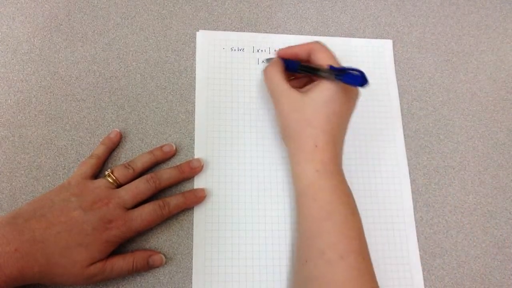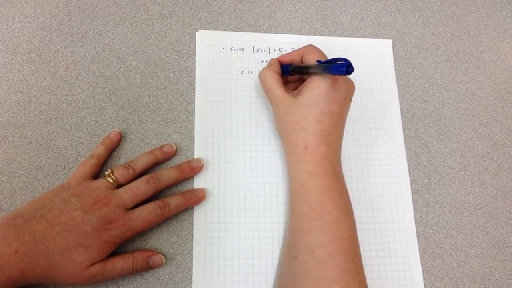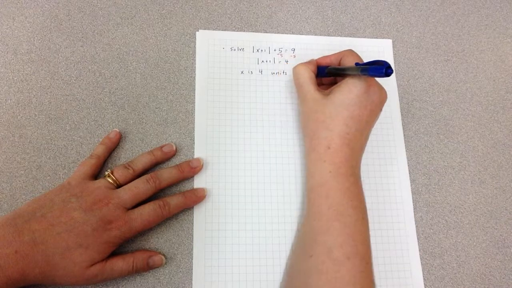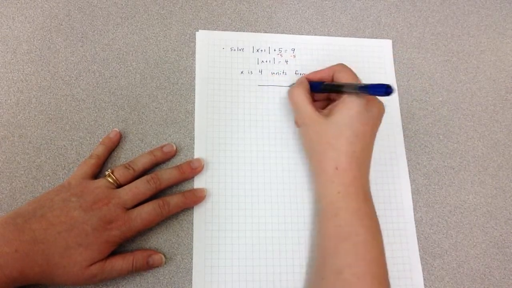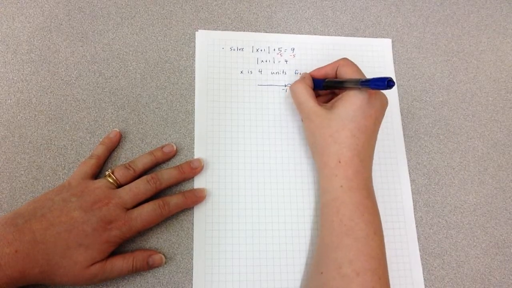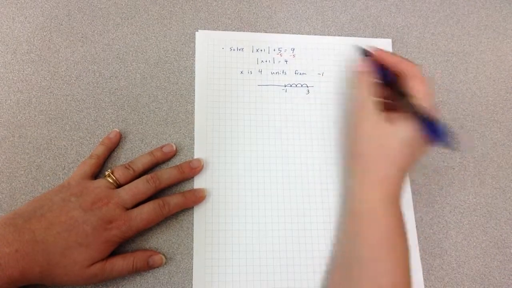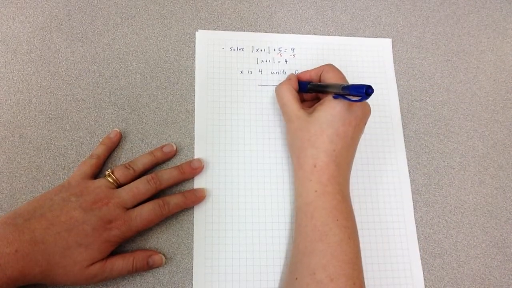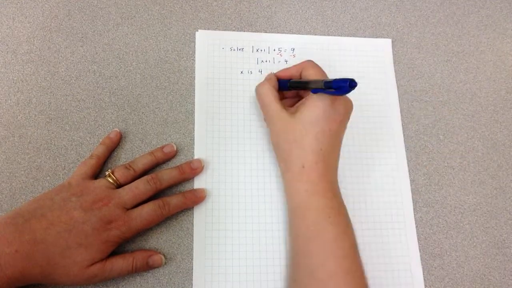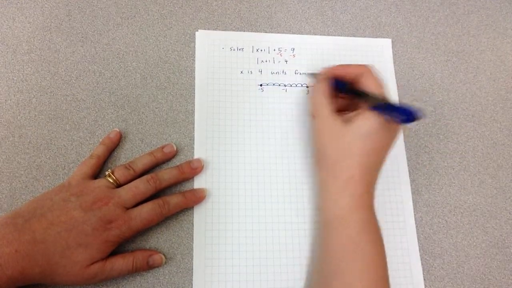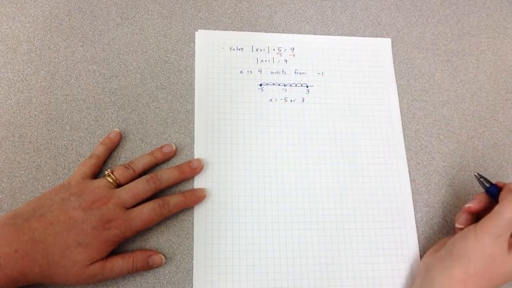In our definition 1, we're saying that x is 4 units from -1. I start at -1 and I go 4. 1, 2, 3, 4. That's a positive 3. To the right, to the left, 1, 2, 3, 4. That's -5. So x equals -5 or 3.